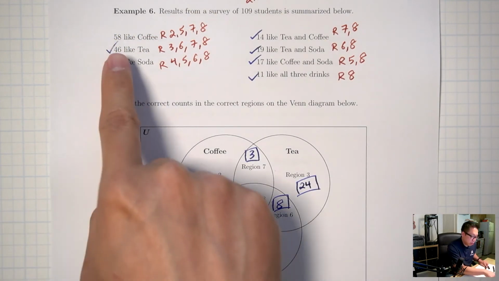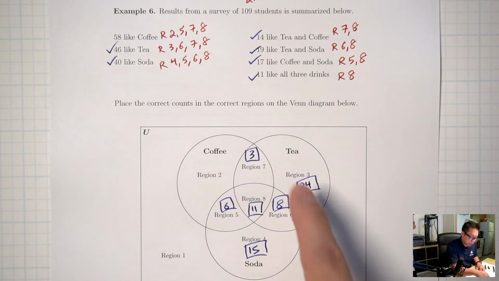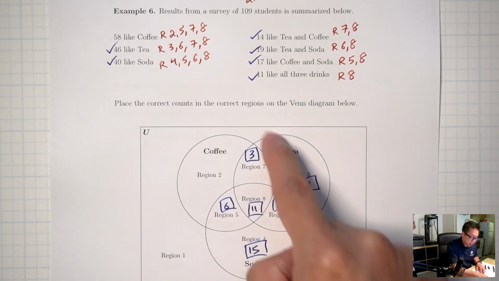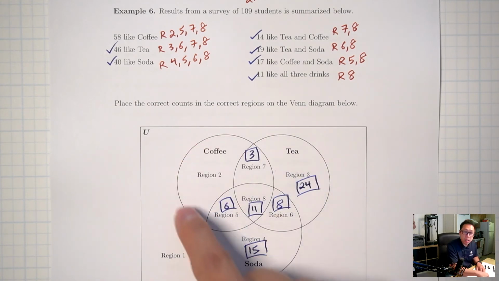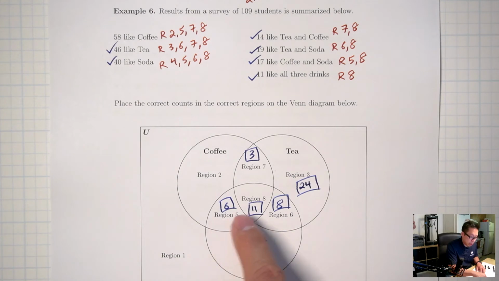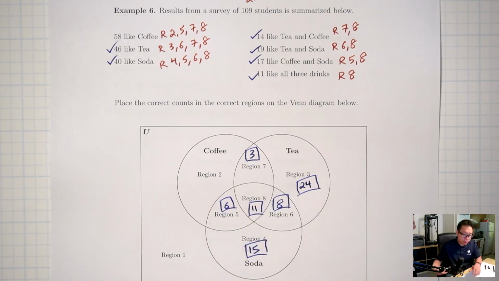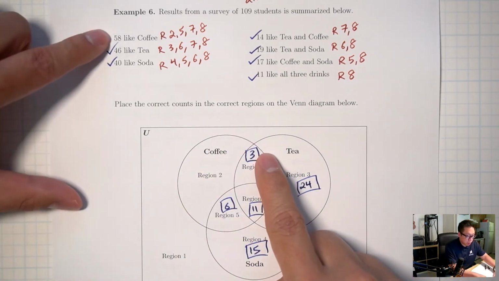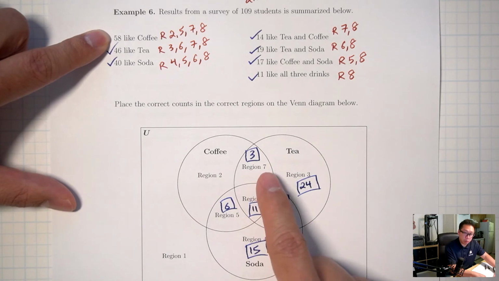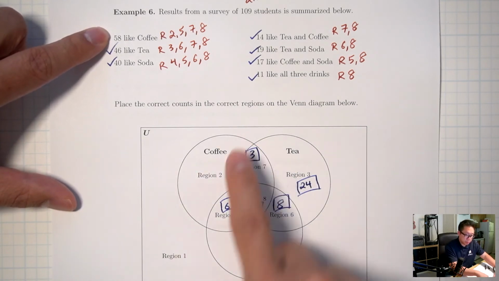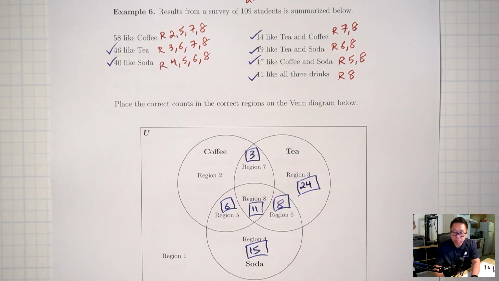And then 58 is 2, 5, 7, 8 together. That's these 4 regions. So far I have 6, 11, 3. So let me add those up right now. 6 plus 11 plus 3 is 20. So take my target, 58, and minus off that 20. So 58 minus the 20 is 38.